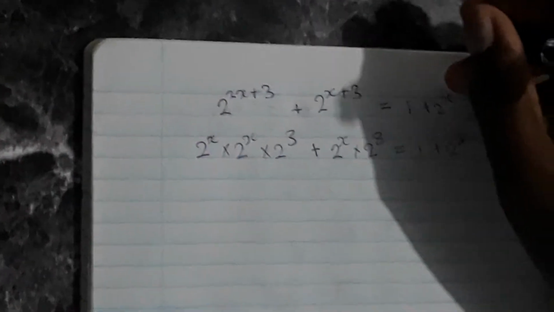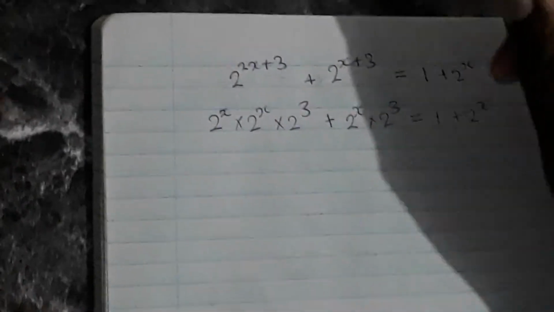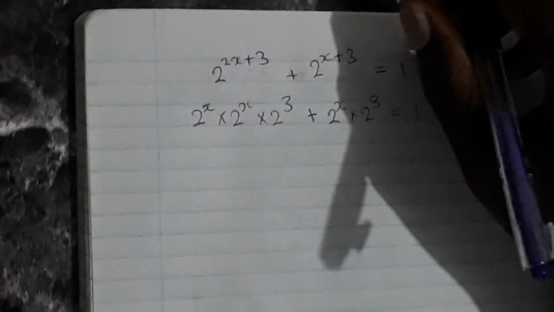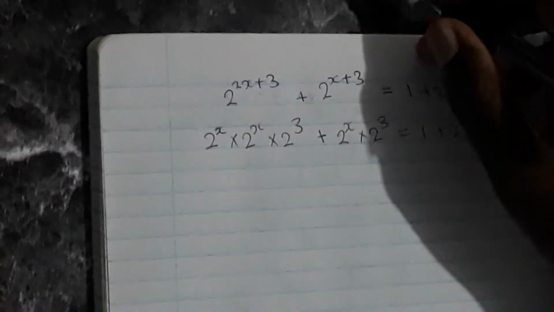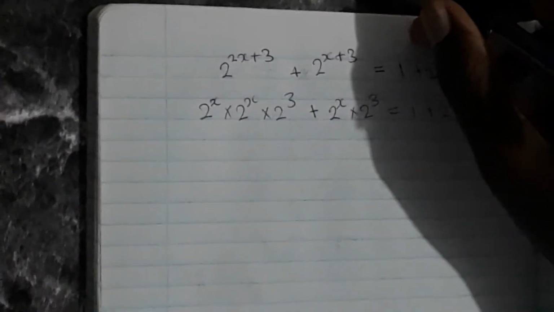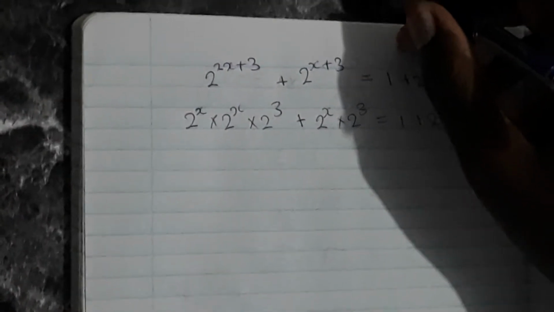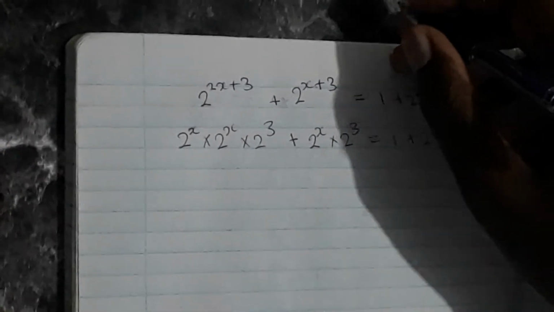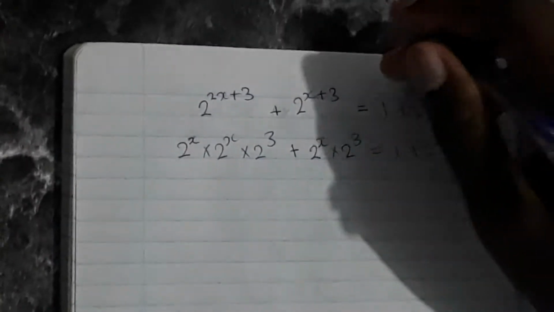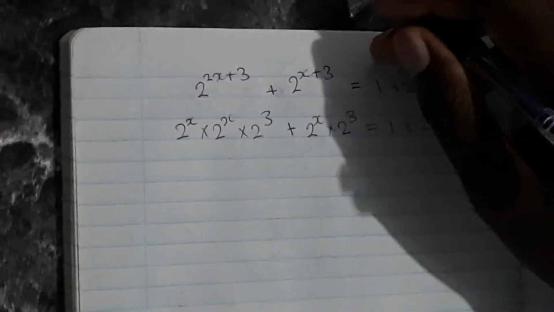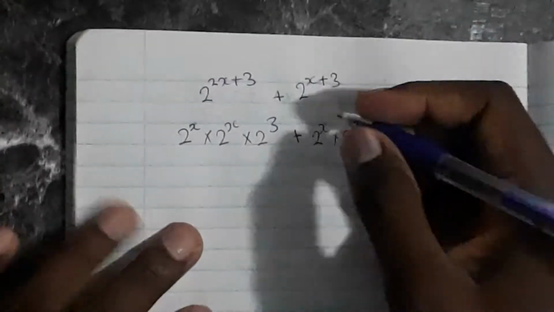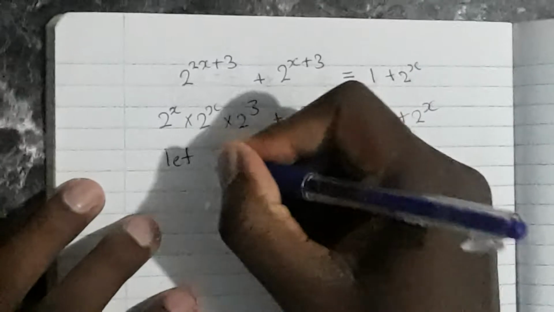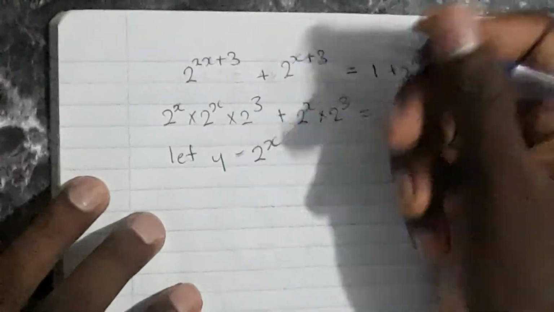If you get a really complex question in which, let's say, you're gonna get a cubic equation where it's to the third power, then you just use the same thing. Just let y equal 2 to the x. And if I get the cubic equation, we just continue to simplify. So we're gonna let y equal 2 to the x.